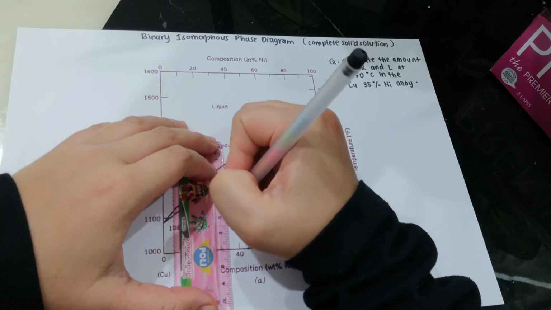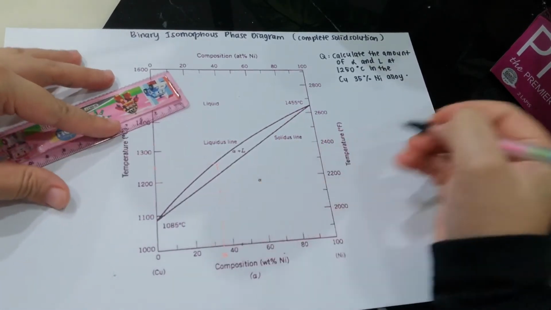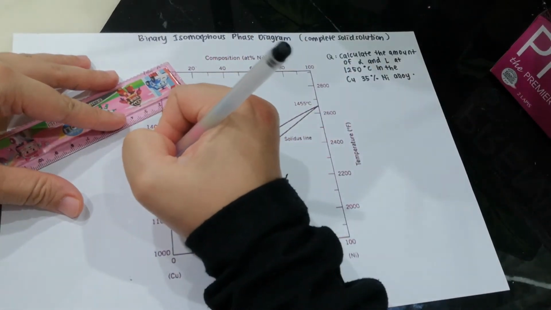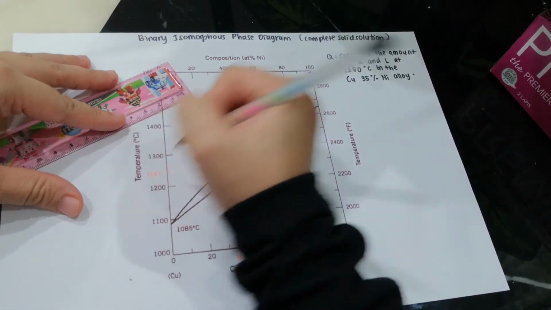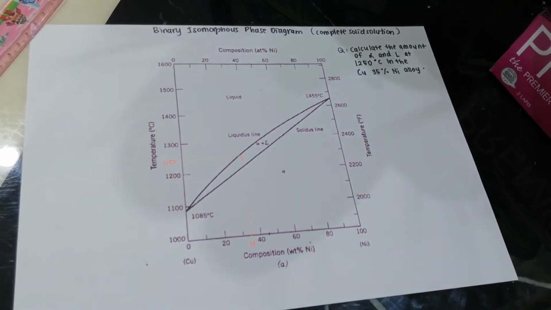Okay, so this is 35, this is 1250 degrees Celsius. Alright, so first we have to plot it.